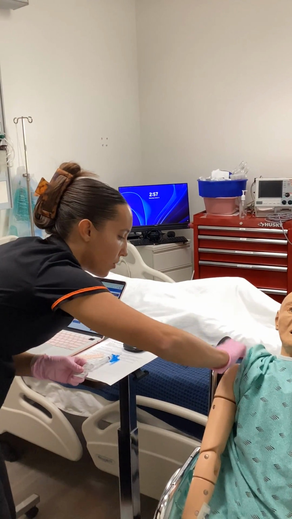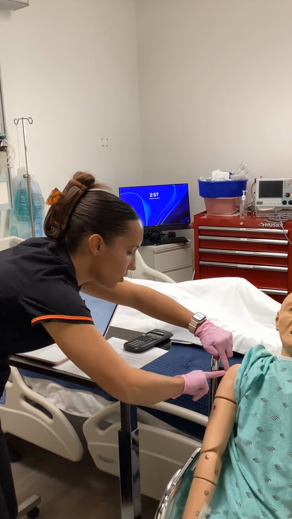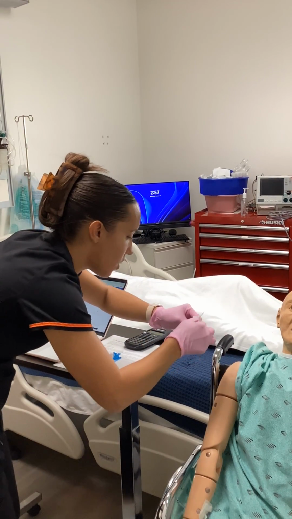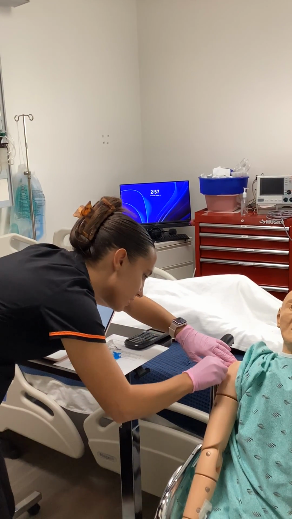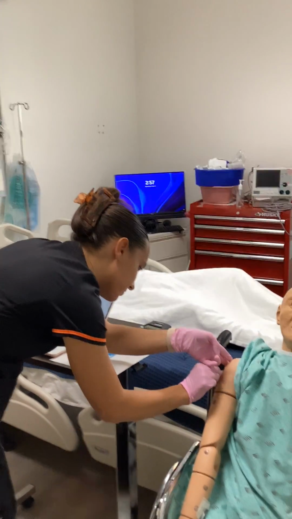So you check from the bone right here, 2 fingers down, and then we are here on the deltoid at this triangle. So that's where we're going to be giving it. So I'm going to wipe this spot right here. So we have our 2 fingers right here.